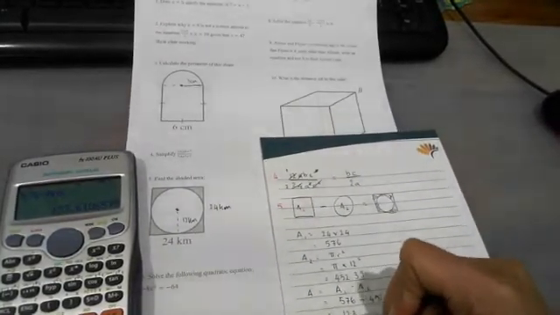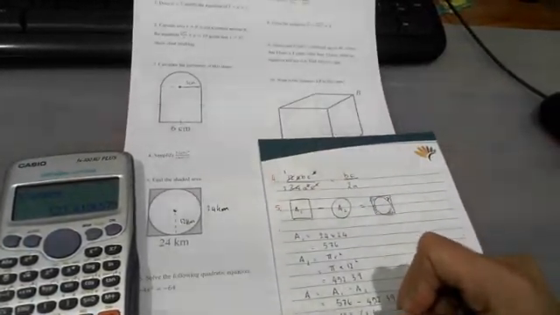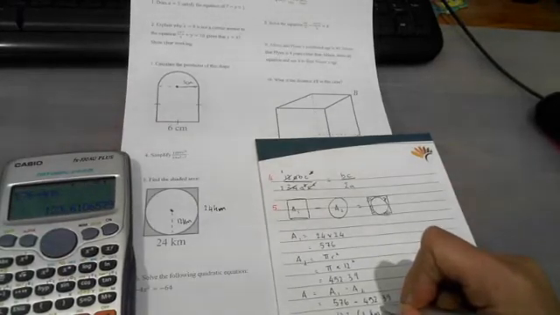Doesn't matter if you retype it in. It's just a good habit to use the exact value that you've obtained from the previous part. And my units is kilometers squared.